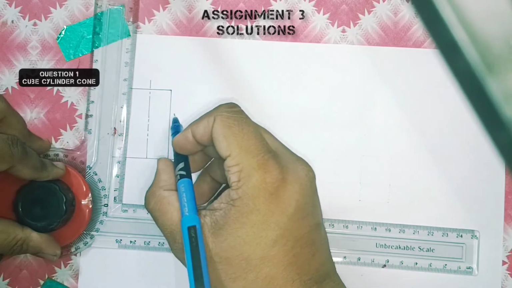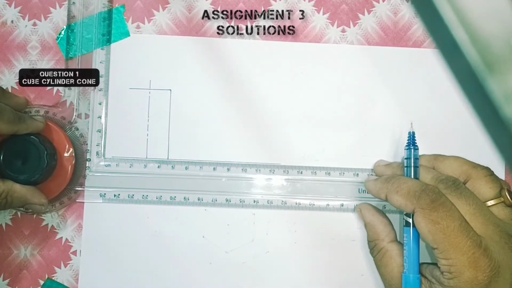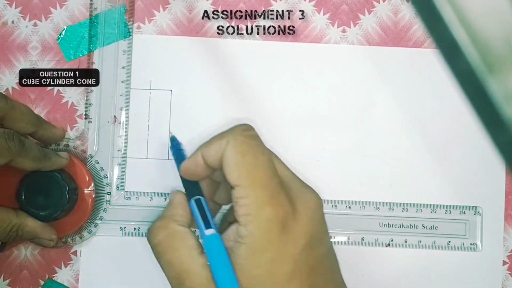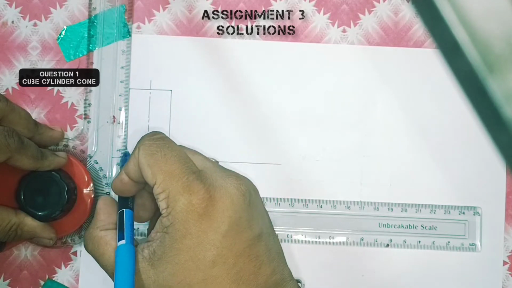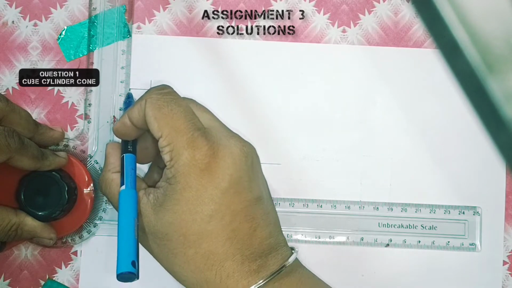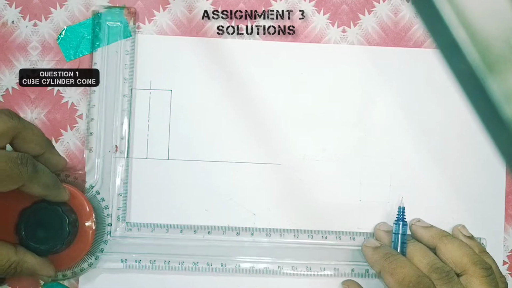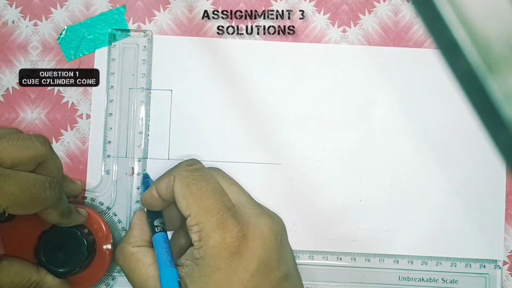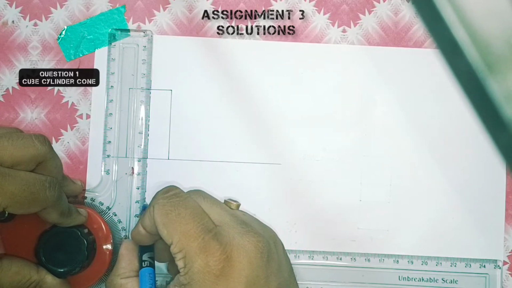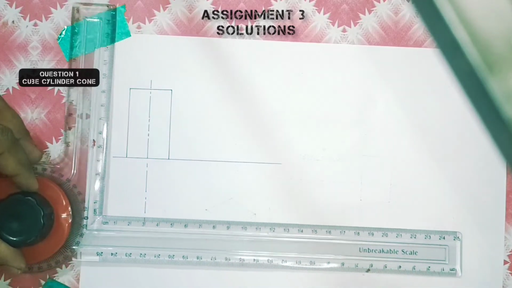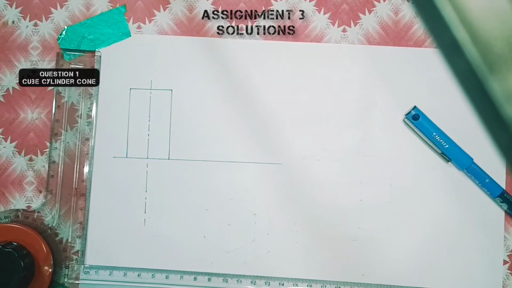That would be your front view. If it's resting on the HP, you should extend this axis on the base. We need to make a circle over here.